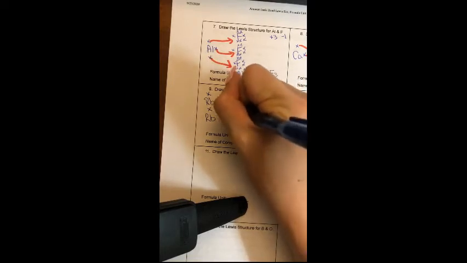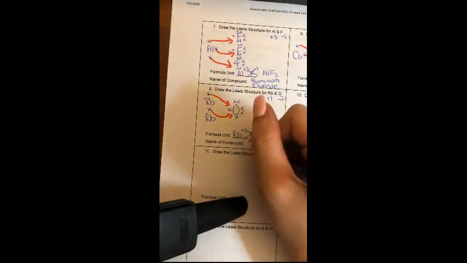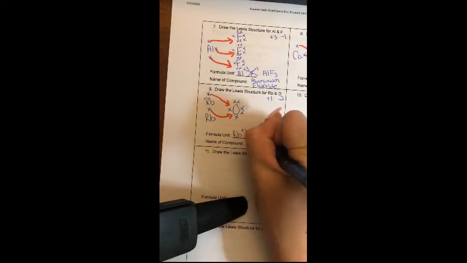So 1, 2, 3, 4, 5, 6. This one will send it here, and this one will send it here. So then rubidium oxide.